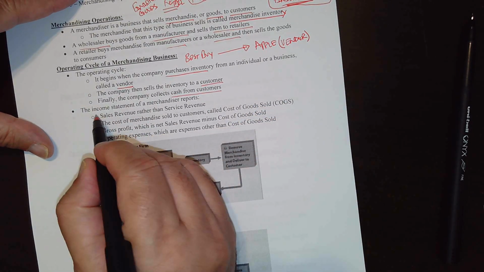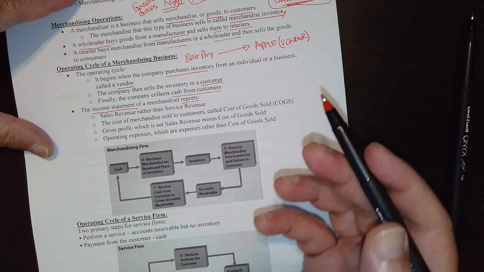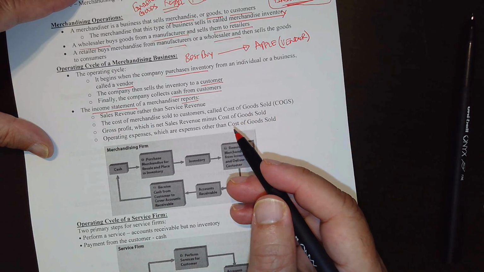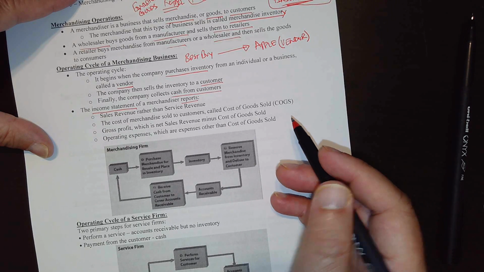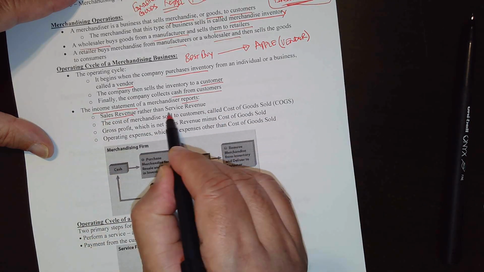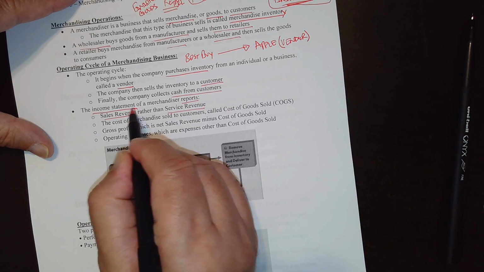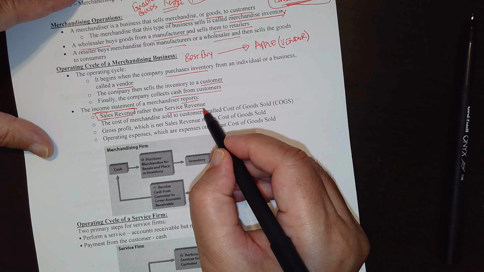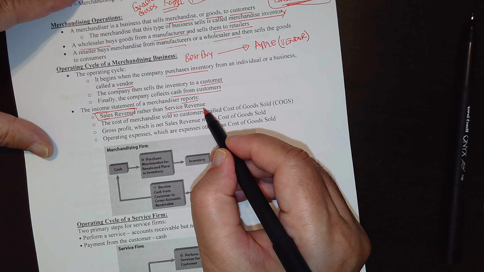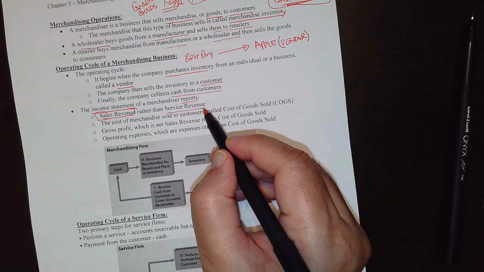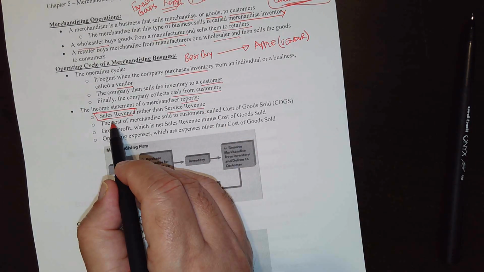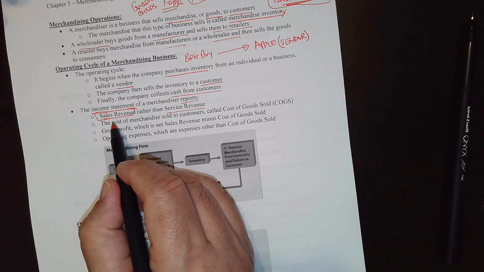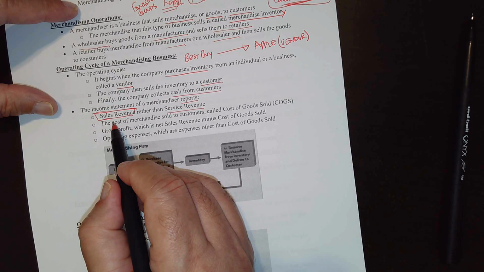The income statement of the merchandiser reports a distinction. When you have a merchandiser, it is called sales revenue rather than service revenue. Merchandisers always have sales revenue, not service revenue, because service revenue is for companies that provide a service, such as a doctor's office, dentist office, law office, accounting office, or architectural firm. They are providing you a service, so they call it service revenue. Since a merchandiser provides you tangible inventory made by somebody else, they call it sales revenue.